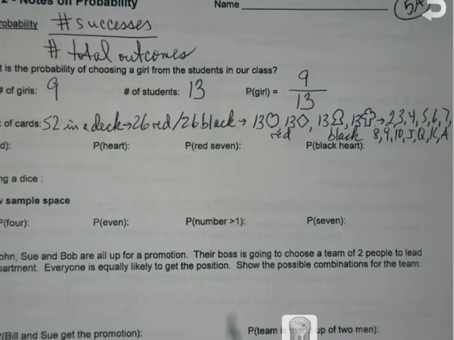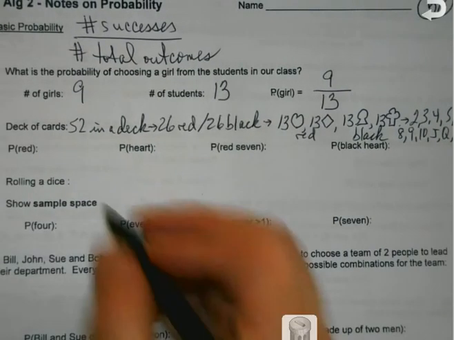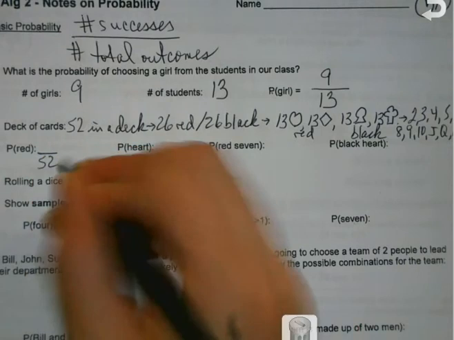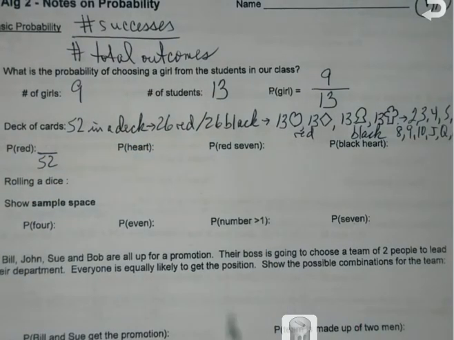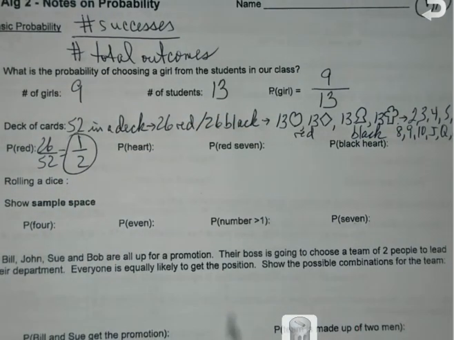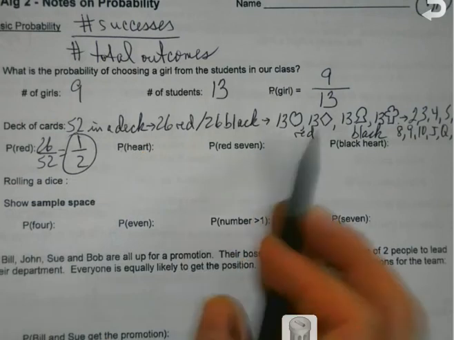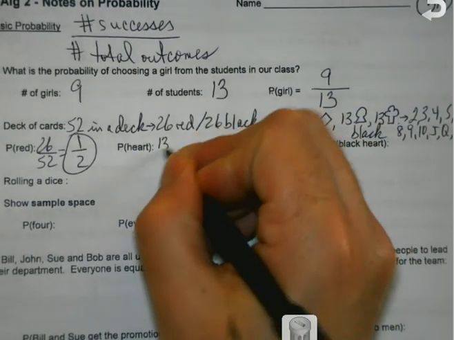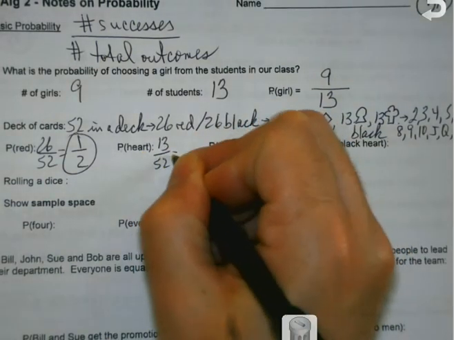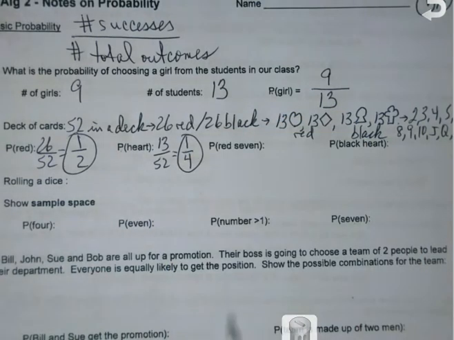So when I'm looking at these, I'm like, okay, my first question asks me, what's the probability of getting a red card? Well, there's 52 possible outcomes every time in the deck of cards. 26 of them are red. So I got a 1 in 2 shot at getting a red card. The probability of getting a heart, there's 13 of them. Reduce my fraction, I end up with 1/4. And you see how this starts to work.